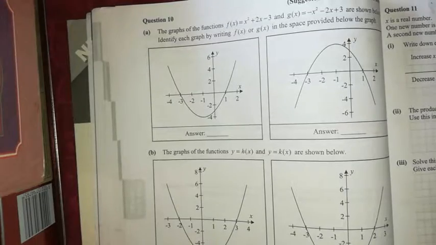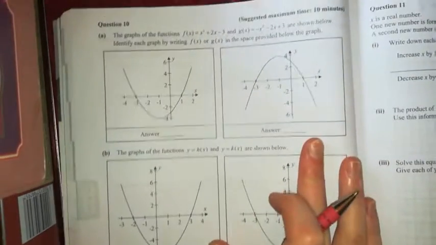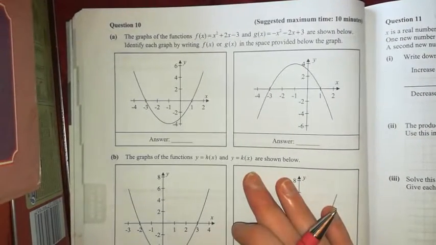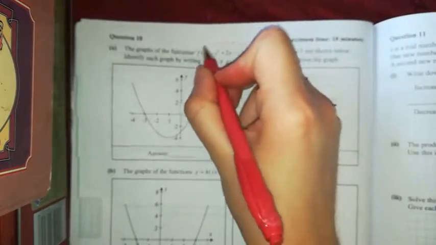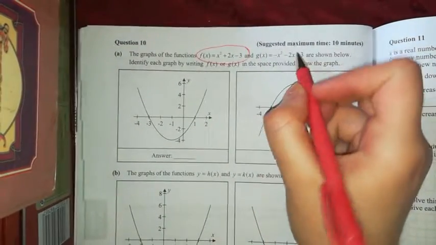So here we have the 2014 Junior Cert Higher Level, and this is question 10. We're told the graphs of the function, so we're given two graphs. The graph of one of them is this here, I hope you can see that, and the graph of the other one is this.